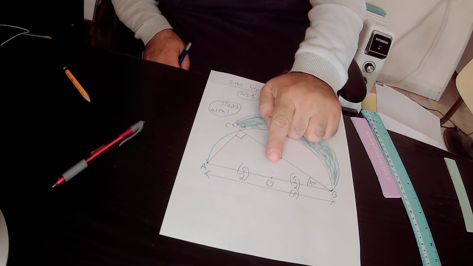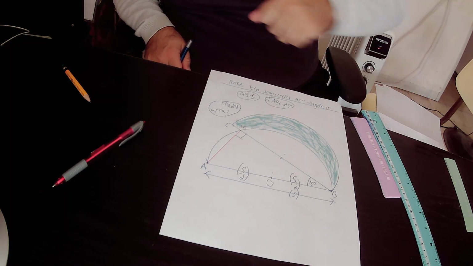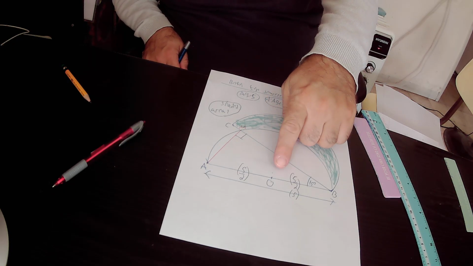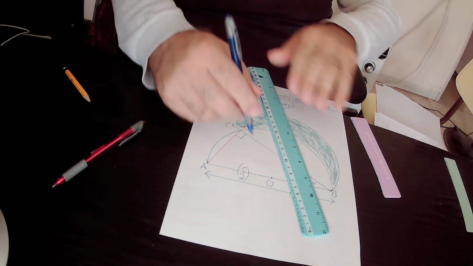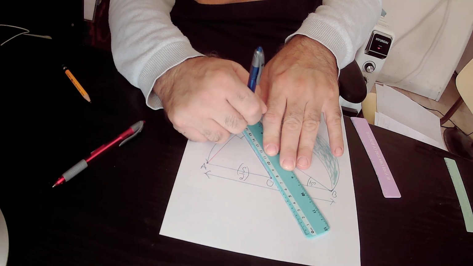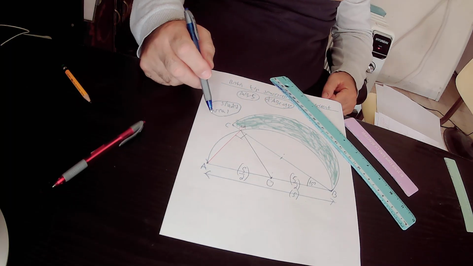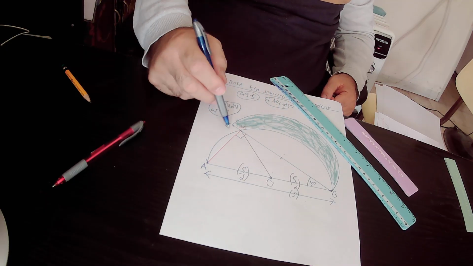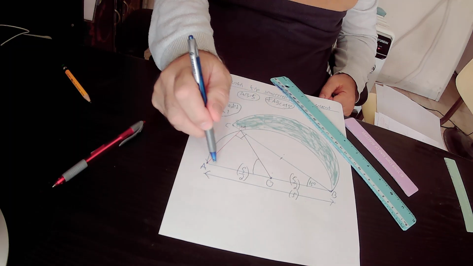Point O is the center of this semicircle AB. We will join points M and O together by a straight line. By joining points M and O, we get triangle AOM. This is triangle AOM.